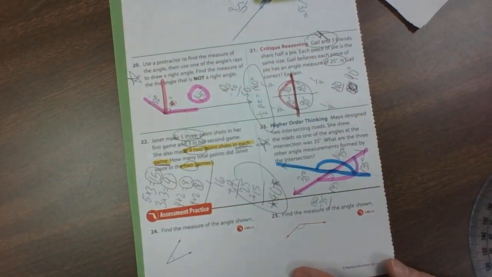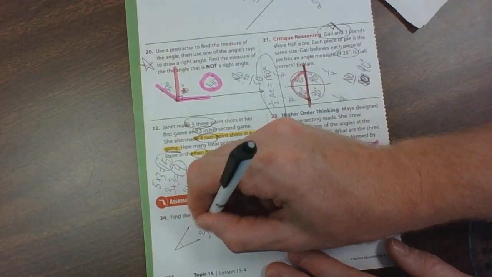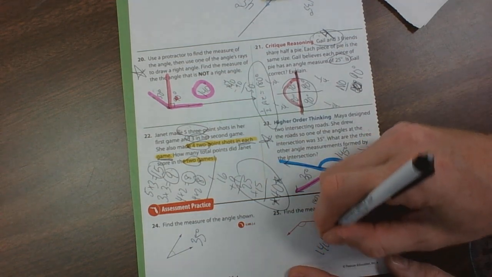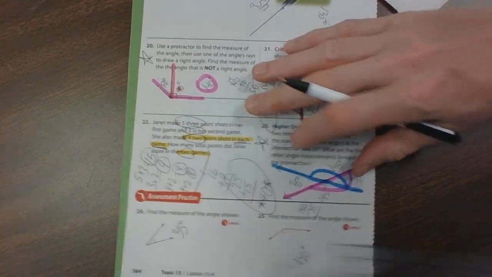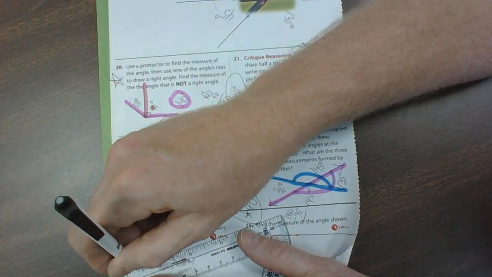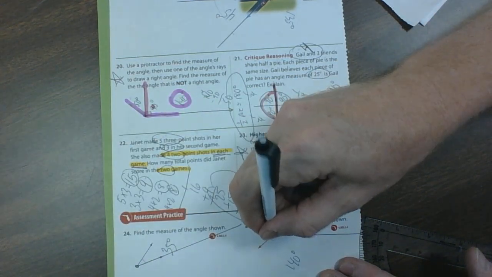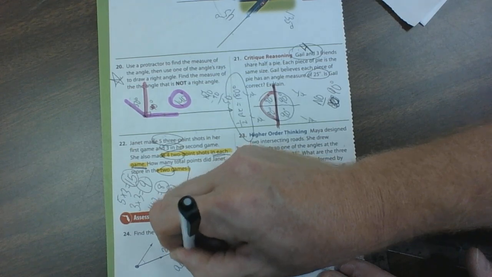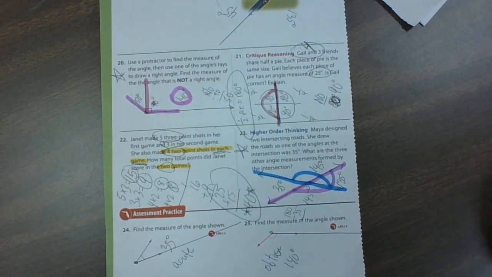Find the measure of the angle shown. All right, I'm just going to tell you that's 35 degrees. Find the measure of this angle shown, 140 degrees. I'm just going to give you those because we've been practicing it. What would you do? You would extend one line here. You would extend a line here. Vertex, vertex. He's obtuse. He's acute. I really want you to tell me what these measurements are, okay?